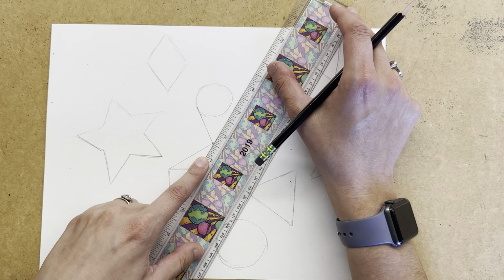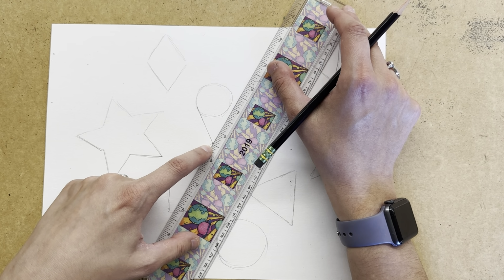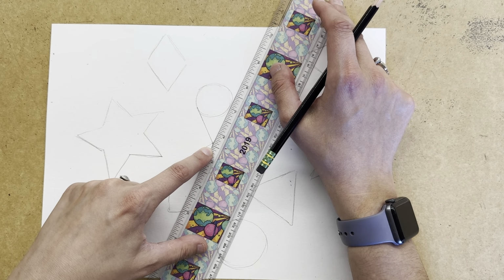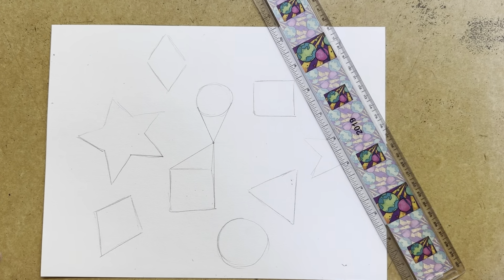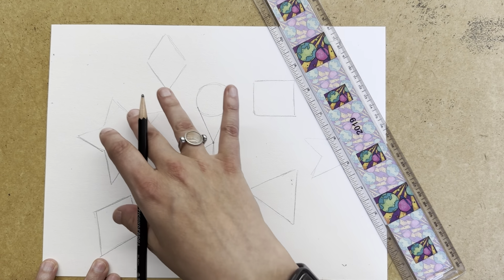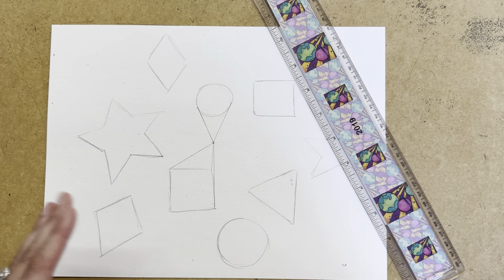Line up the ruler with the vanishing point, keeping it on the vanishing point. We're going to tilt it over. And there we go, they are lined up and they are going down to the vanishing point together. I'm going to go ahead and draw in a couple more of my shapes, and then I'll come back in a moment so we can talk about overlapping.